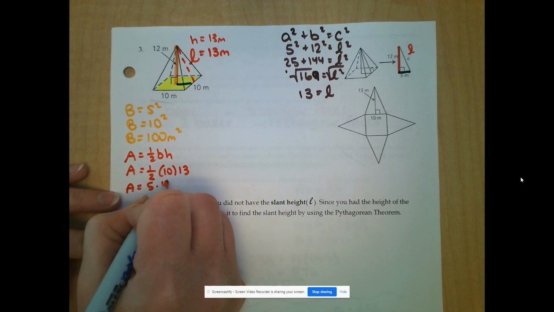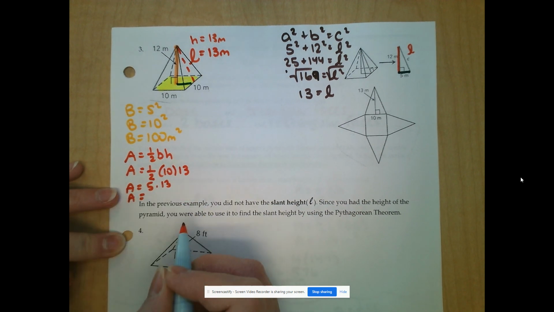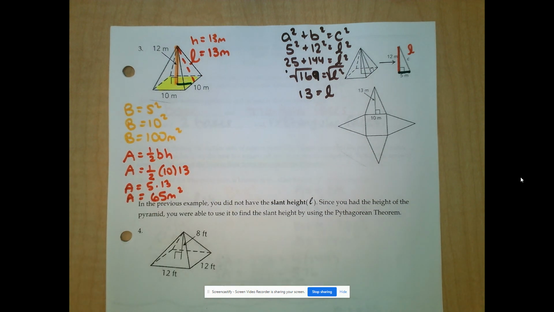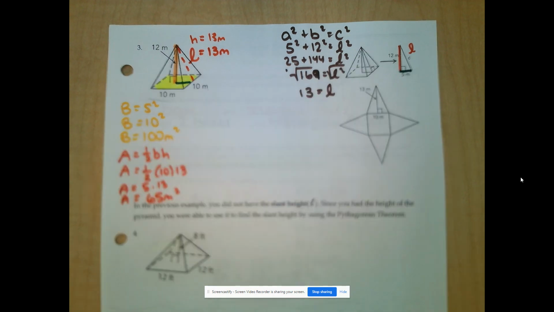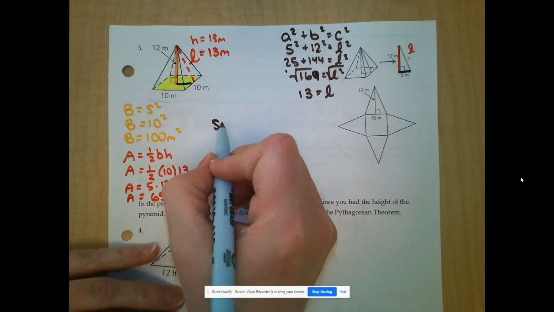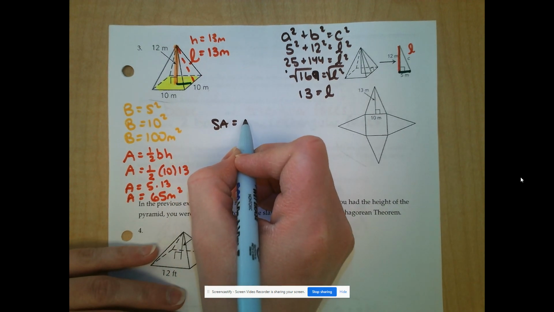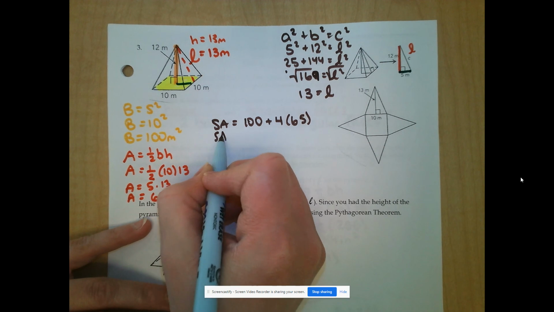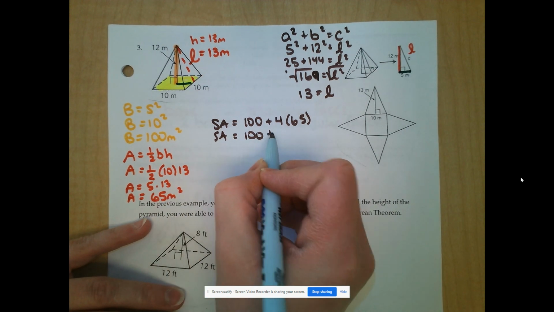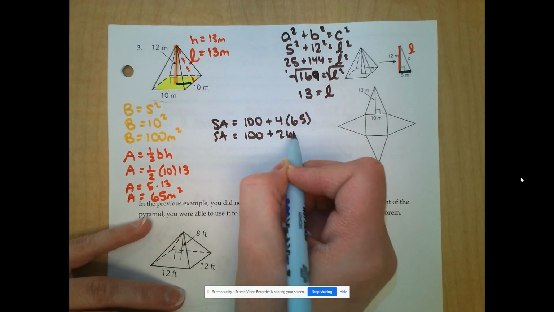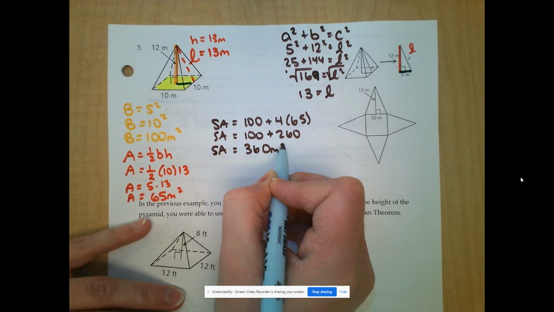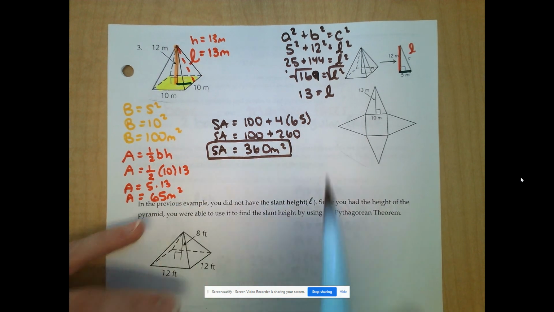So 5 times 13 or 65 meters squared. Have all of the information that I am going to need because I need one base plus 4 triangles. One base of 100 and the 4 triangles are worth 260. So the surface area is 360 meters squared. One base plus 4 triangles.